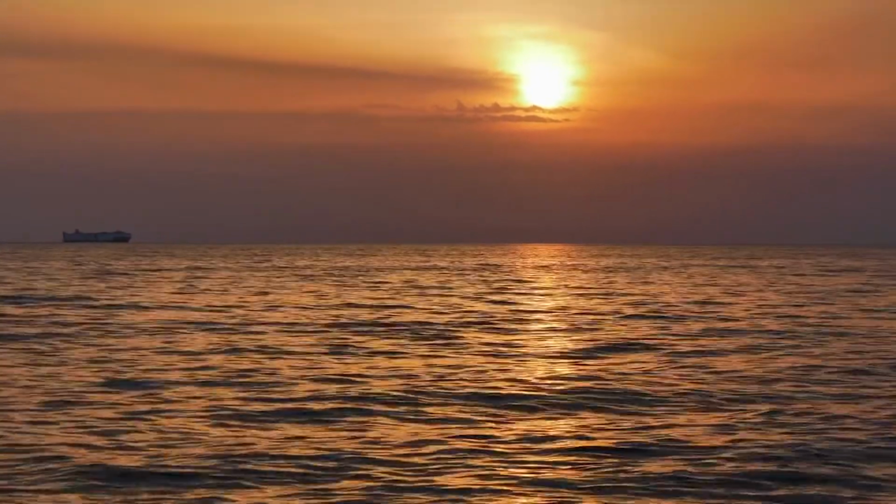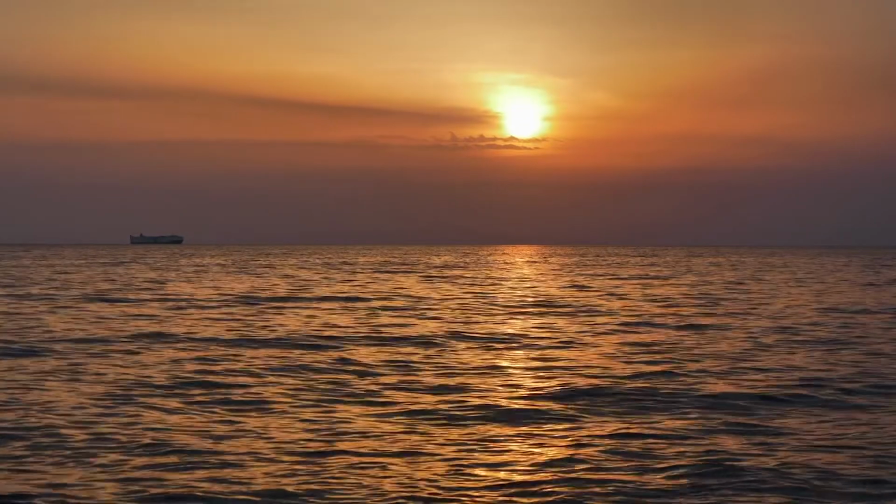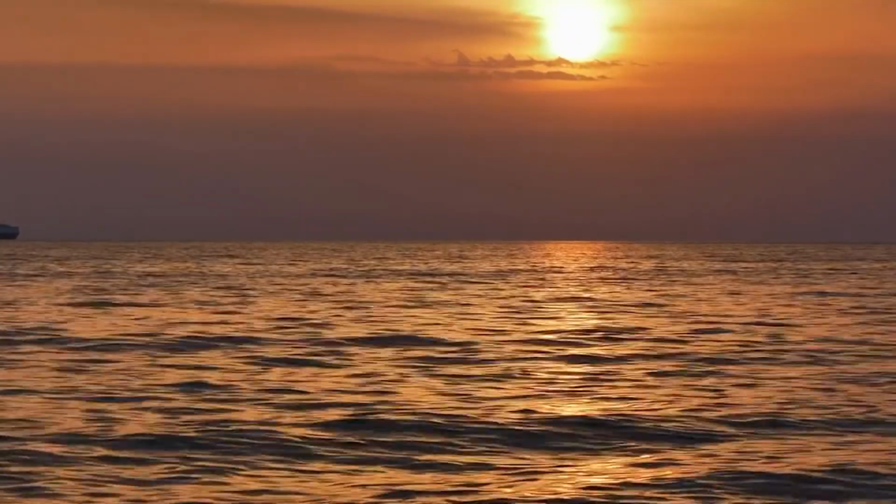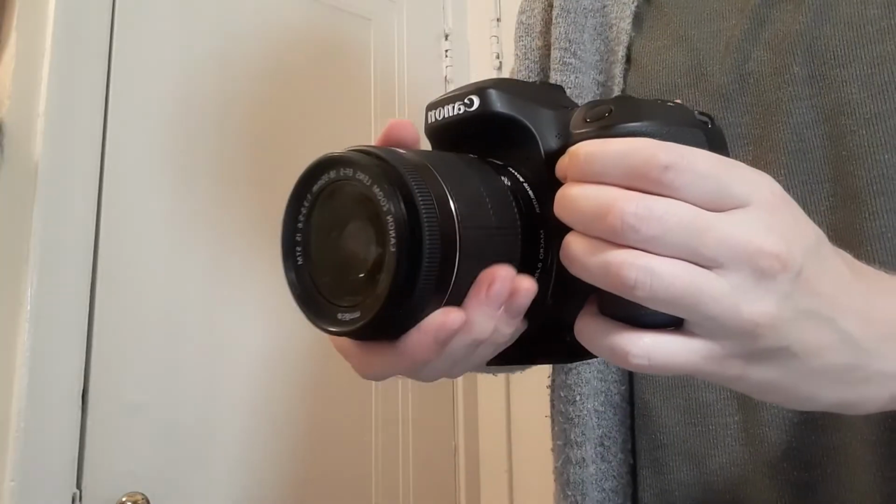Like pans and tilts, when it comes to capturing zooms, you want to know your landing point, and you also want to know your zoom speed. A slow zoom has a very different effect than a quick zoom, so decide what kind of effect you want to have. Now, I would recommend zooming manually with the ring on your lens.